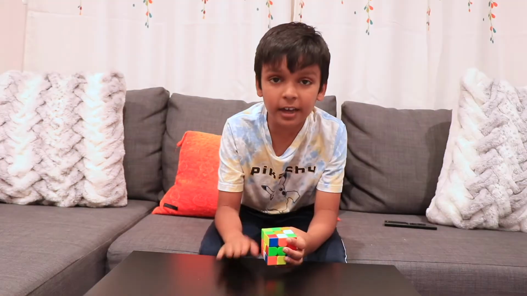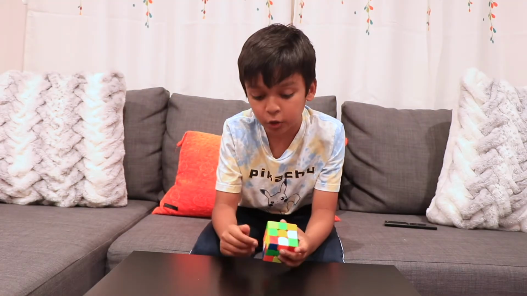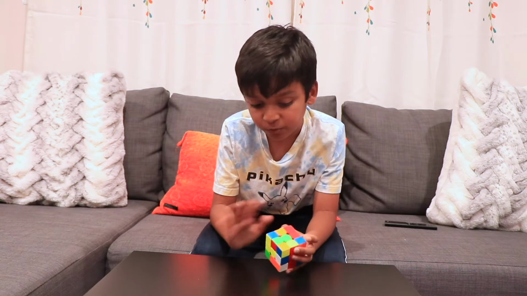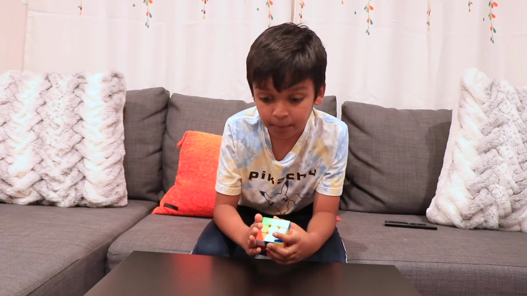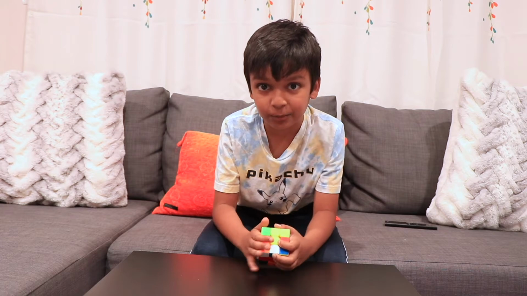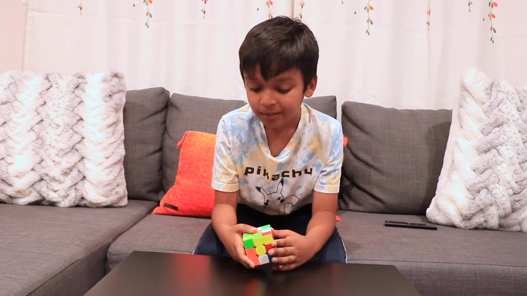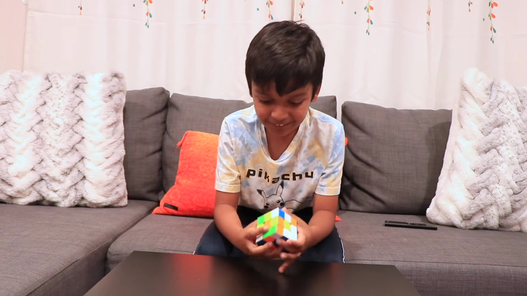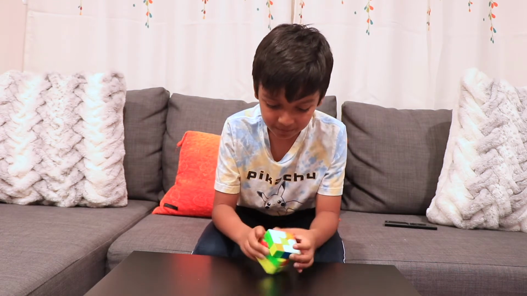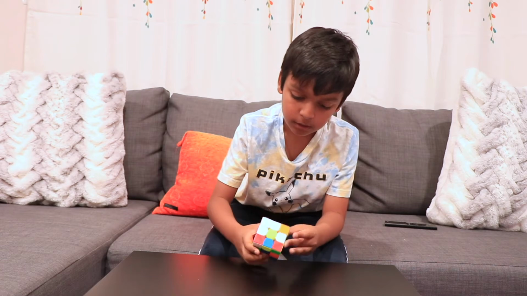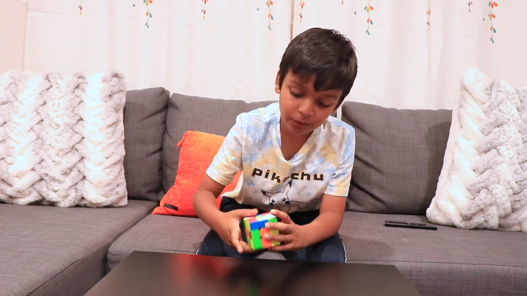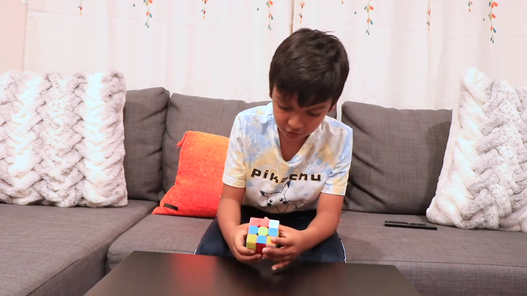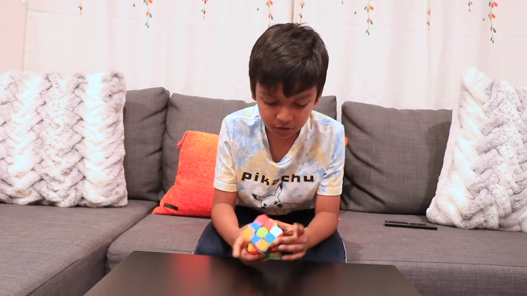Okay, so now I'm just going to show you, once you're experienced, how you can solve the Rubik's Cube very quickly. Here's a demo of how fast I can solve the Rubik's Cube. 3, 2, 1, start! And if you want to try to solve it fast, a tip is to feel relaxed. Try not to focus on the pressure.